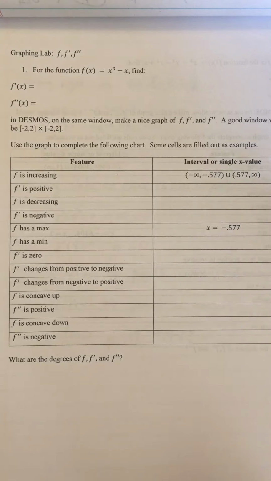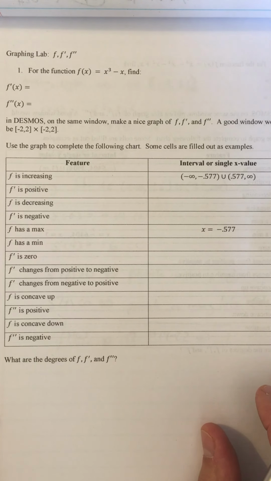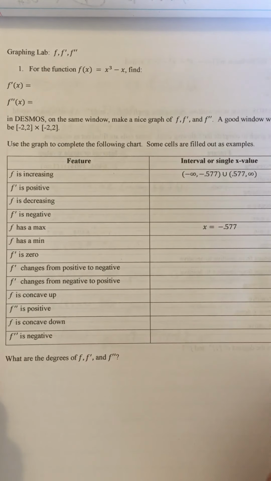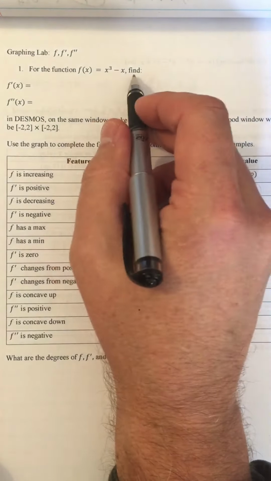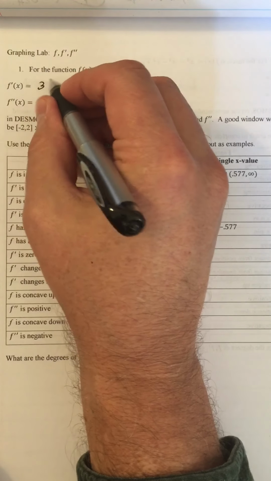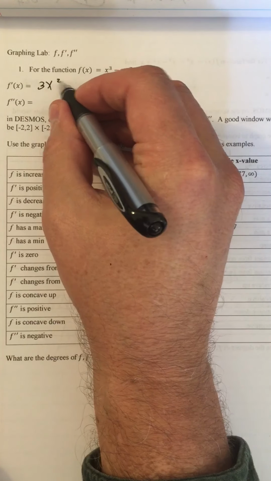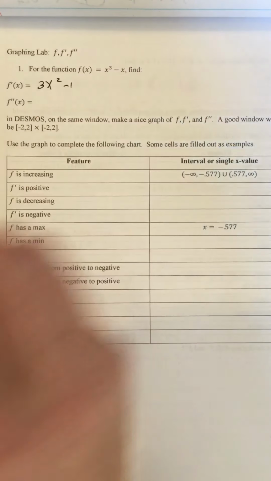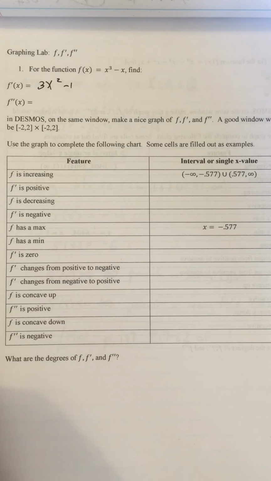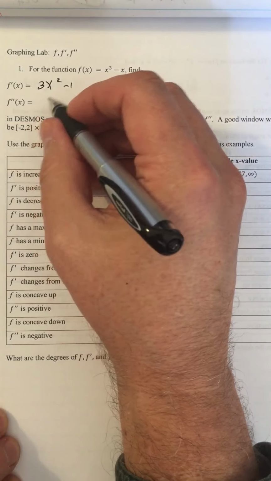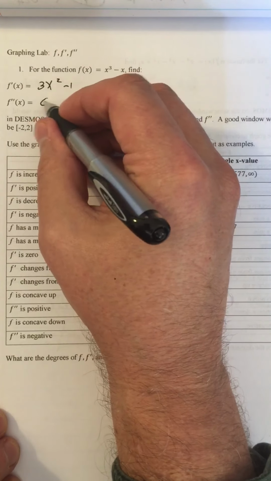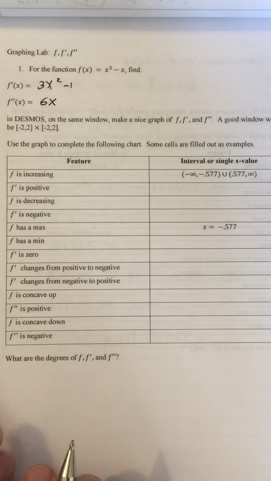Okay, so now I'm assuming that you have completed the lab on your own, and you want to check to see how you did. Or if you were stuck, we'll get you unstuck. All right, so what's f prime using the power rule? It's 3x squared minus 1. I'm missing the minus 1 on my Desmos. There we go. And what is f double prime? So the constant goes away and we just have 6x. All right, so those are our derivatives.